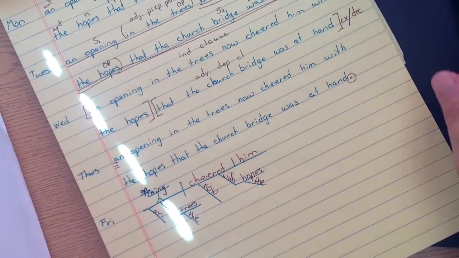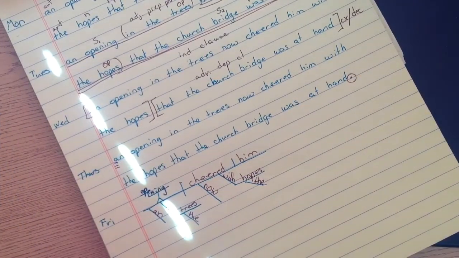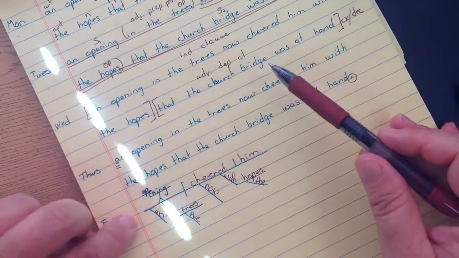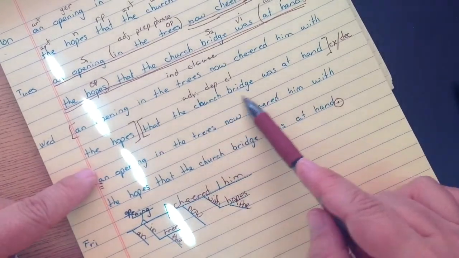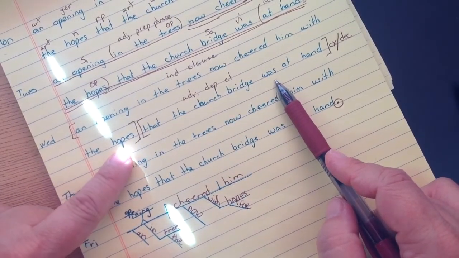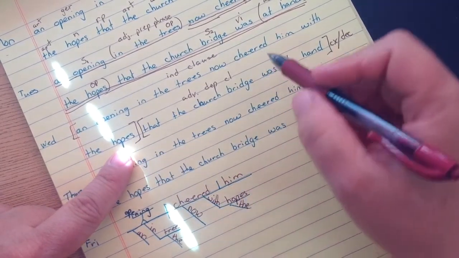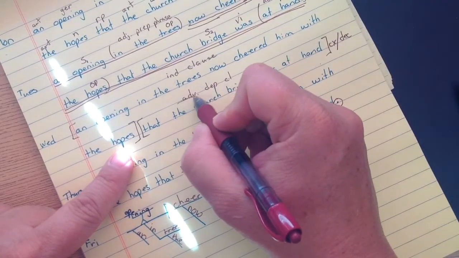So now the rest of it is all going to be connected to whatever it describes. And I think I told us wrong earlier. On Wednesday I made a mistake, because I'm looking at it going, "that the church bridge was at hand," doesn't that describe which hopes they were? He was hoping that the church bridge was at hand. So it's describing hopes, not cheered like I had originally said. So this is wrong. My apologies.